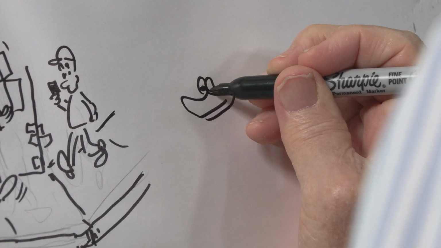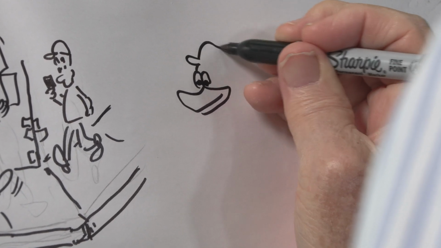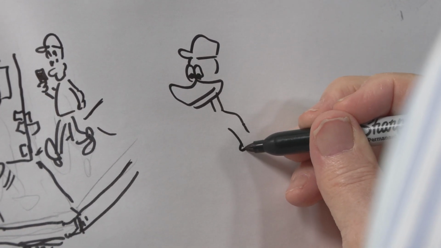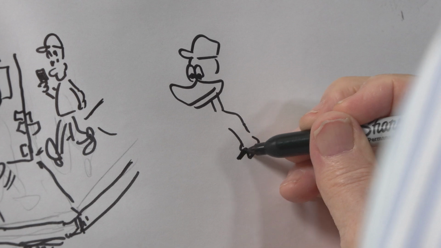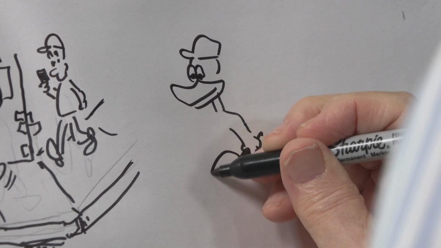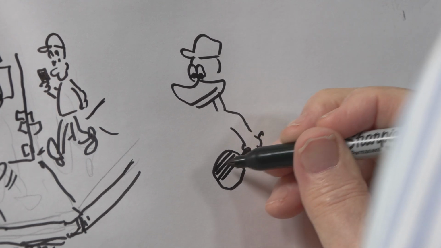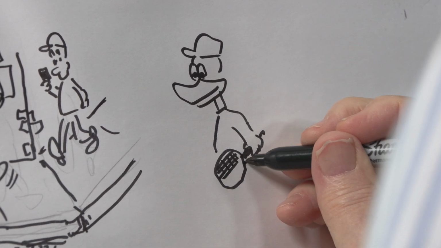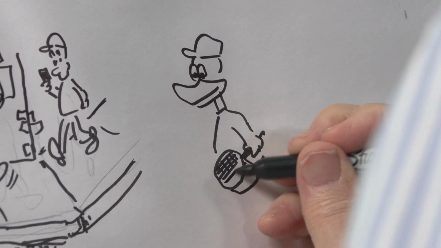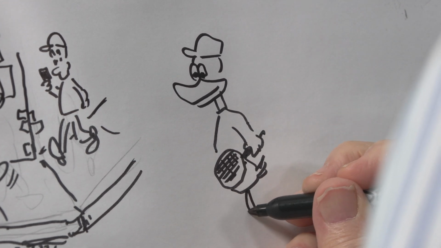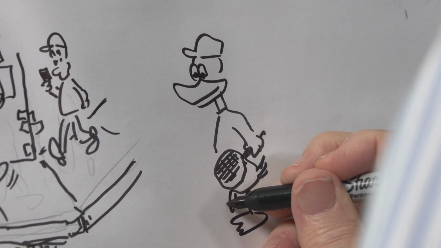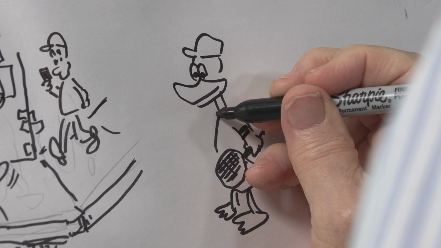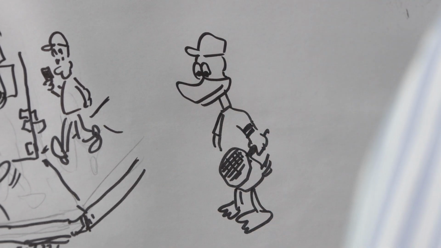My ducks are very often sort of athletic. Got his racket. Ready to play.